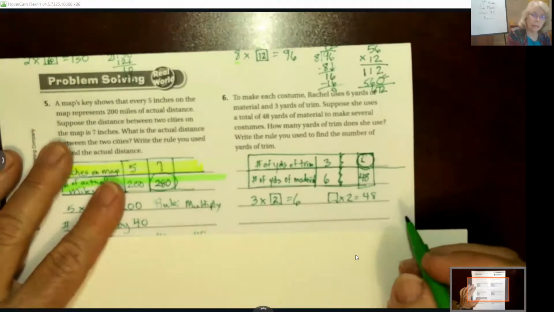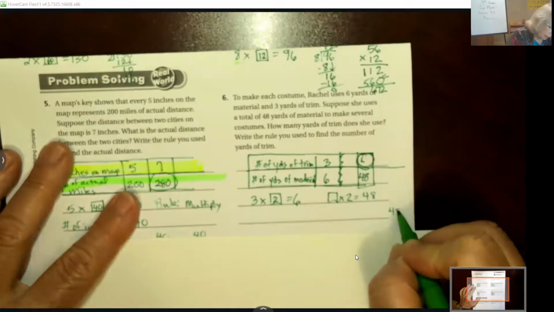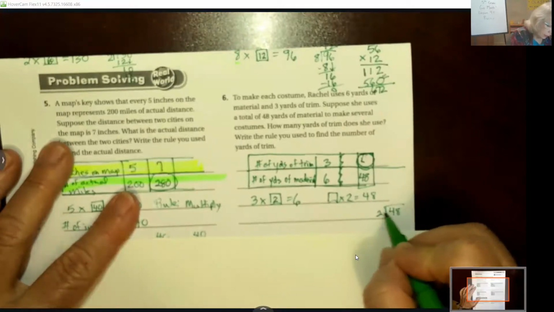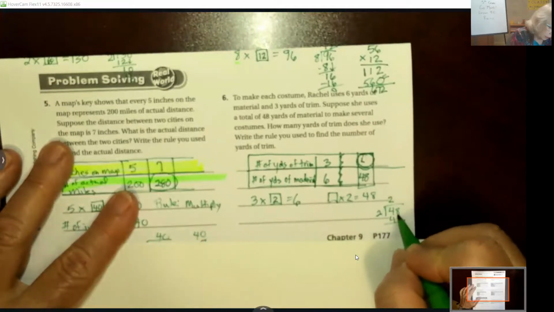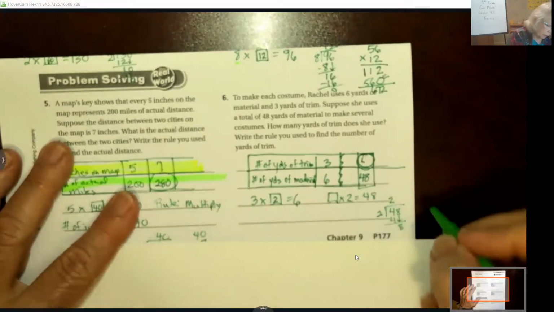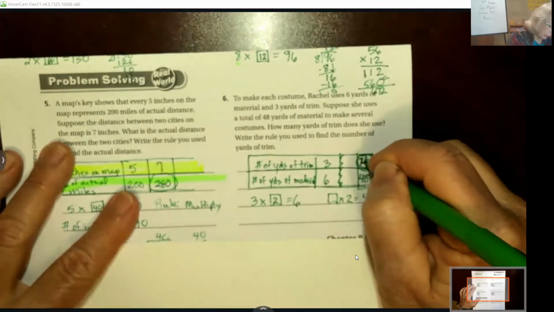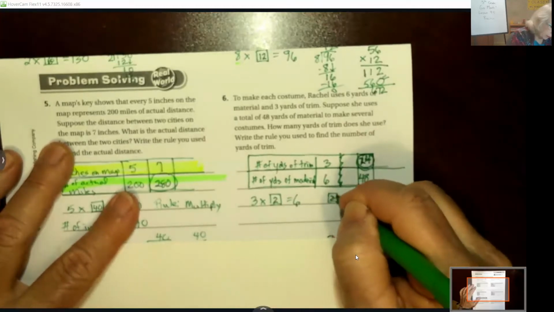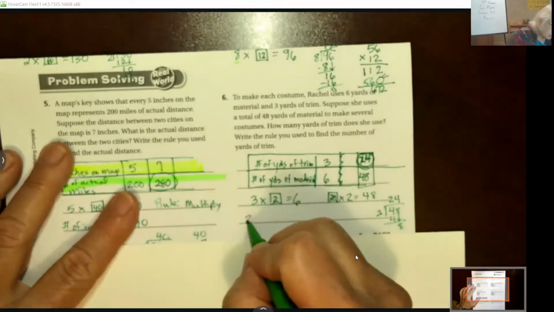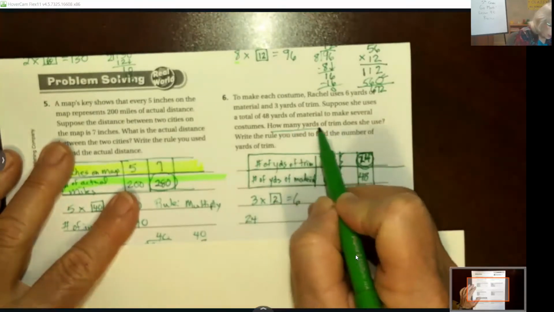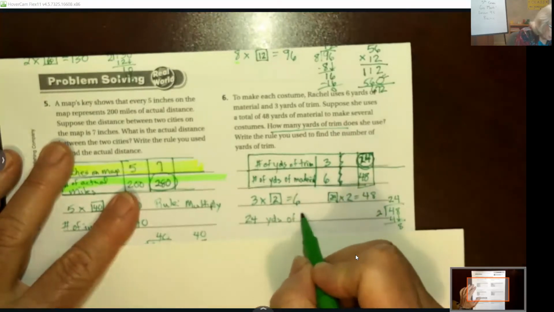So I have what number times 2 equals 48. Our way to solve that, since division is the opposite of multiplication, is to take 48 and divide it by 2. So 2 goes into 4, 2 times, bring down the 8, and 2 goes into 8 4 times, and our answer is 24. So 24 times 2 equals 48. The question is how many yards of trim, and we would say 24 yards of trim.